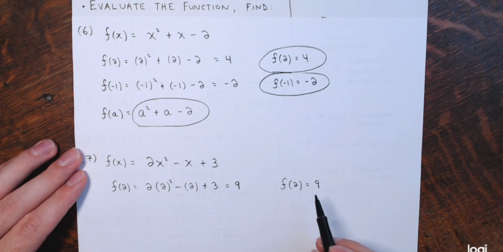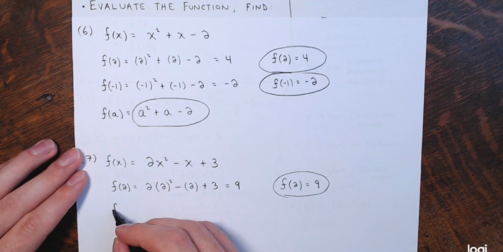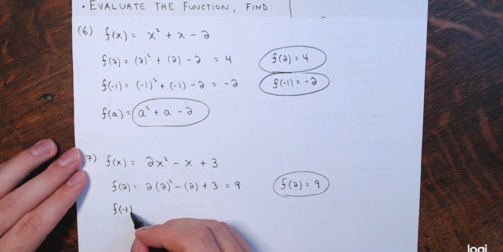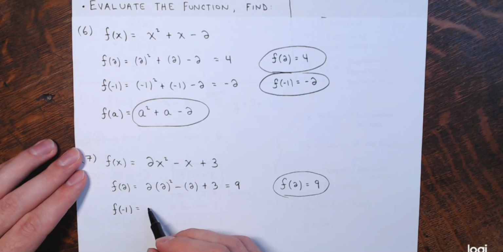Right? And so if you were graphing or writing down the function as a set of ordered pairs, the ordered pair 2 comma 9 would be part of this function little f. F of negative 1, again just replacing all the x's here with negative 1.